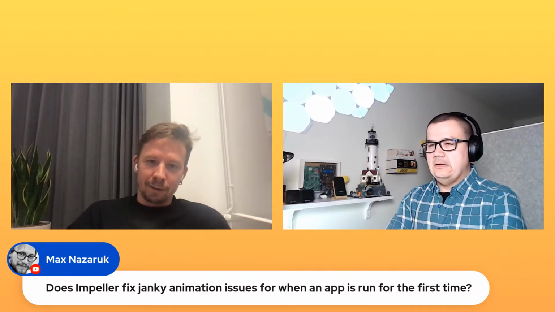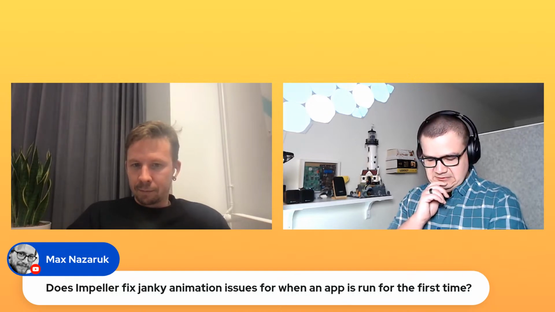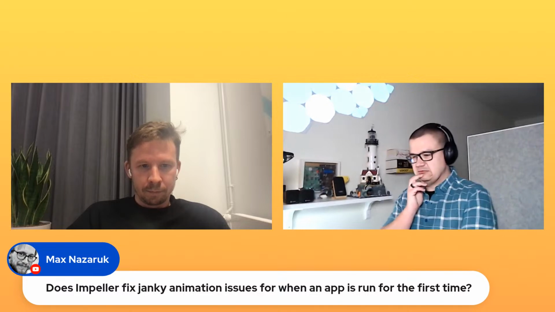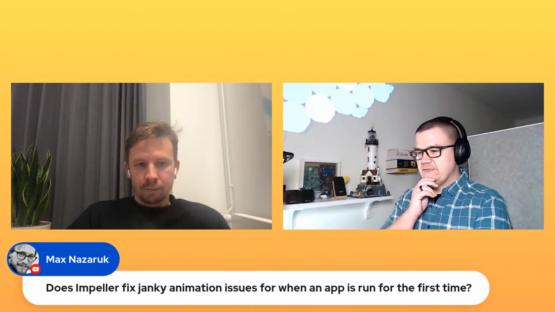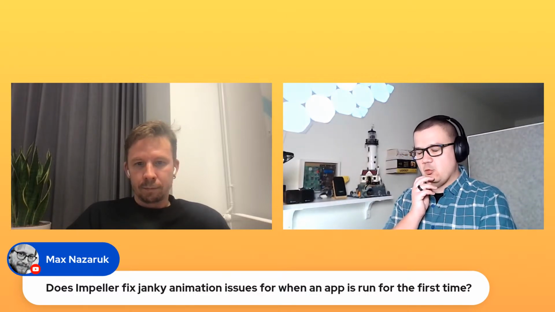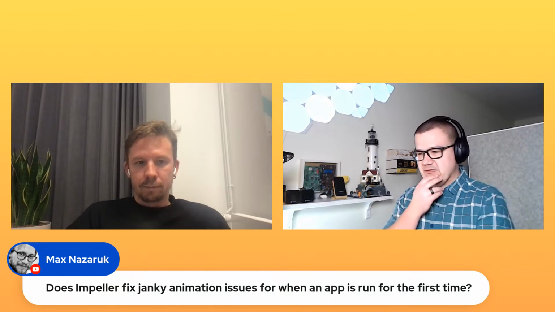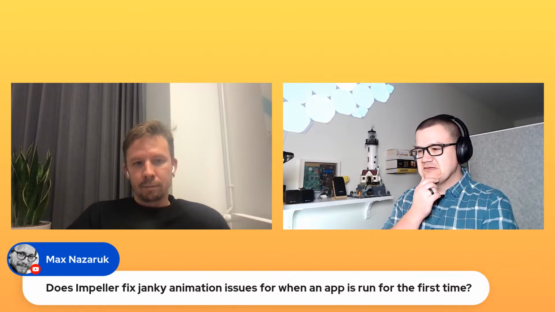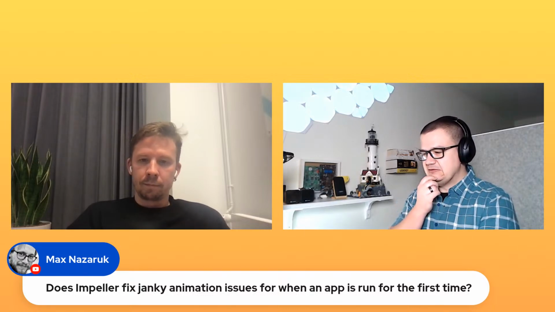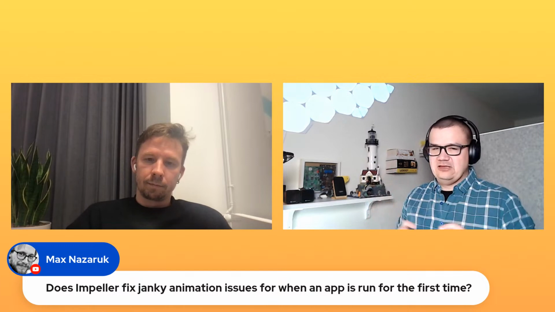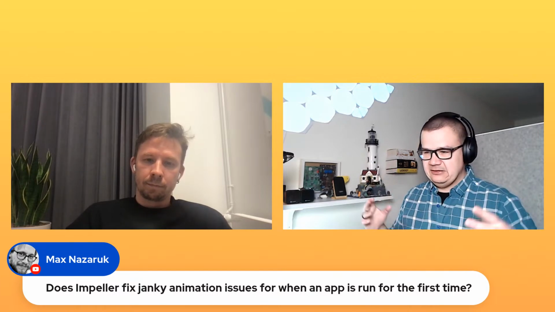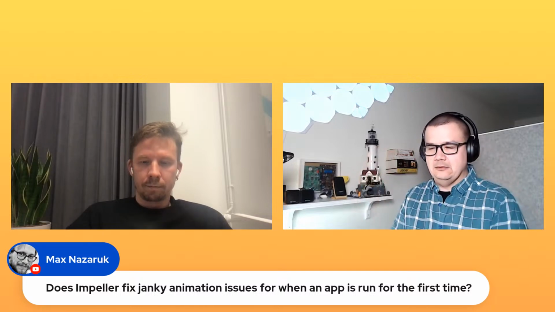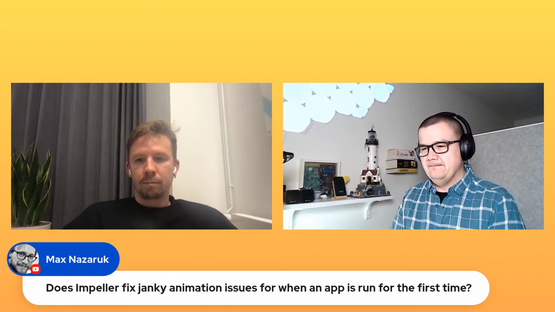But this is probably caused by some optimizations, because in Impeller we are using a slightly different way of generating the content. Skia was created around this structure of widgets. Here we are rather thinking about the screen as a whole thing to be rendered.